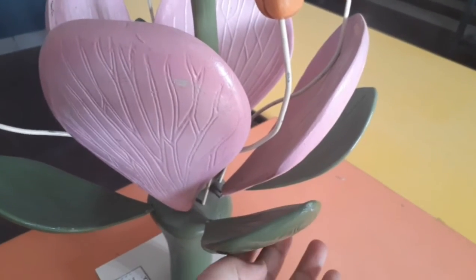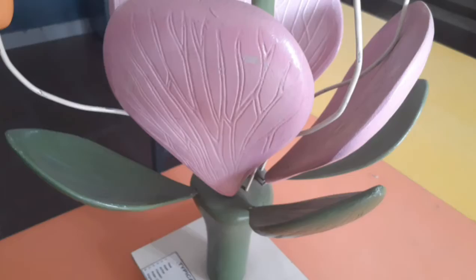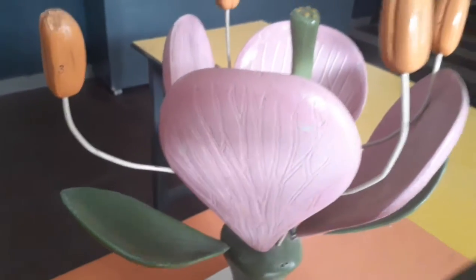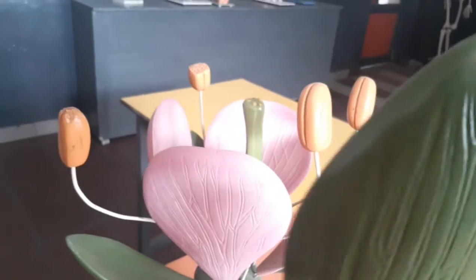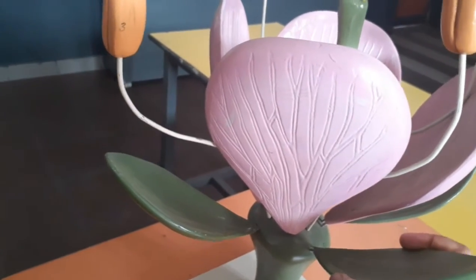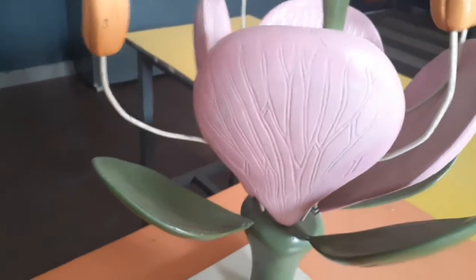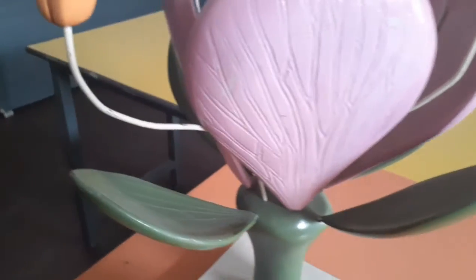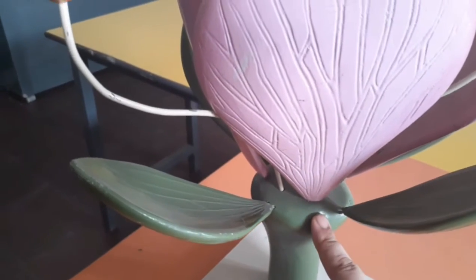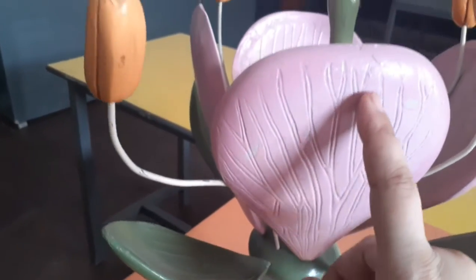These are the sepals, the green part which supports the flower in its bud stage. So here you can see this is a sepal. The sepal protects the flower in its bud stage. The middle portion is called the thalamus. The thalamus is attached to the petals.